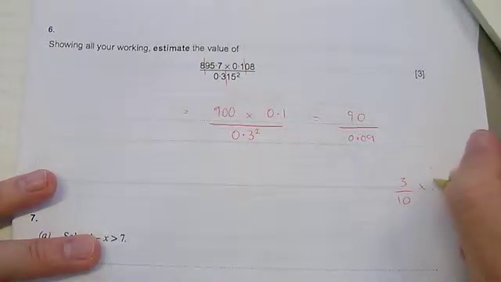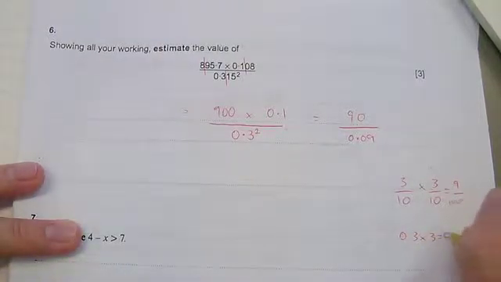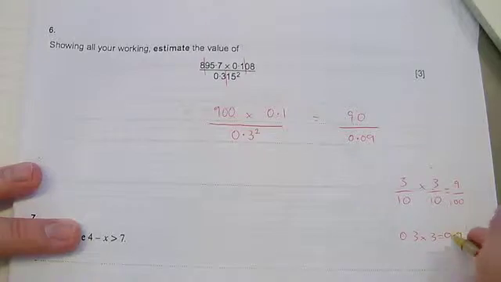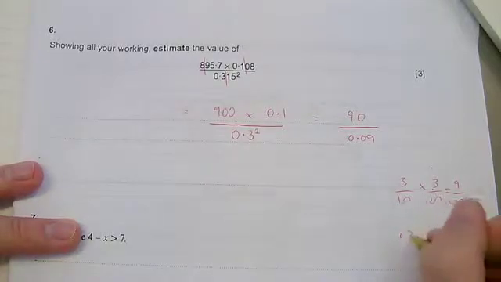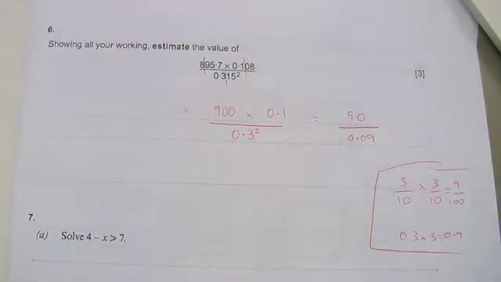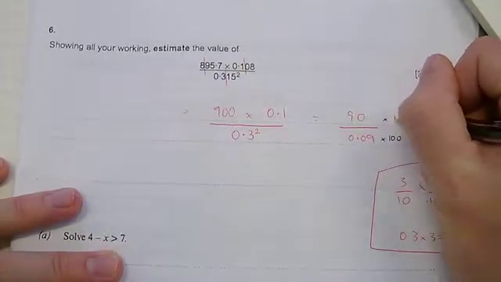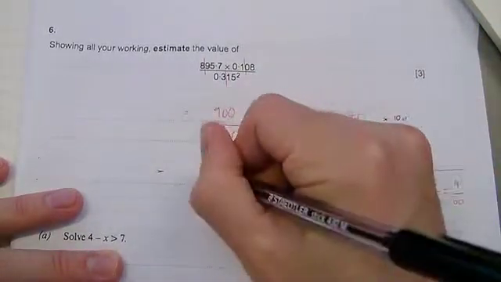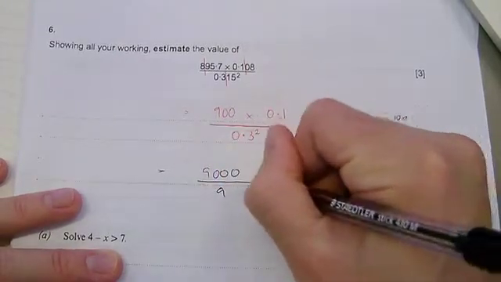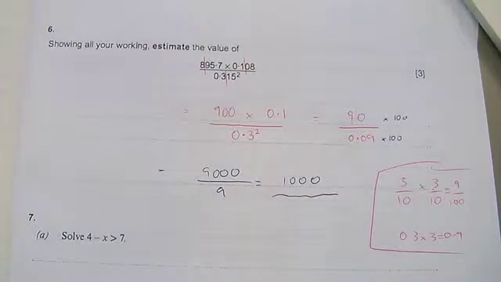Yeah? Times by itself, so 3 over 10. 3 times 3 is 9. 10 times 10 is 100. Okay? 0.3 multiplied by 3 would equal 0.9. So 0.3 times 0.3 would have to be 10 times smaller again, wouldn't it? Okay? So just a little bit of work to the side. I don't like this 0.09, so how do I get rid of the 0.0? Times it by? Very good. Times the top as well. So we get 9,000 divided by 9, which is 1,000. That was pretty tricky though, that was a nasty estimation.